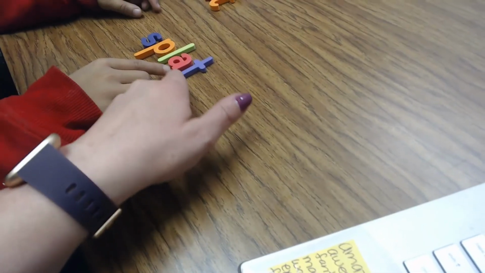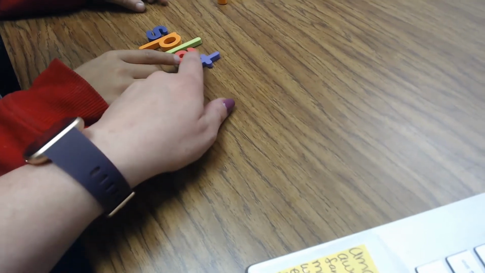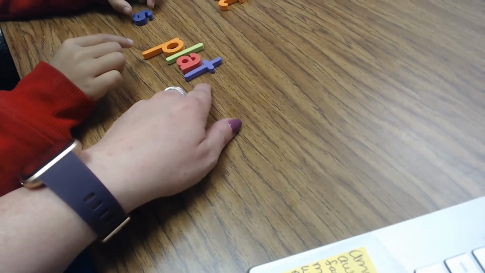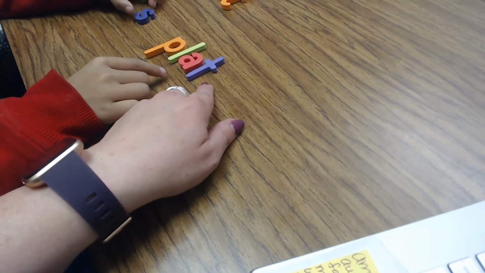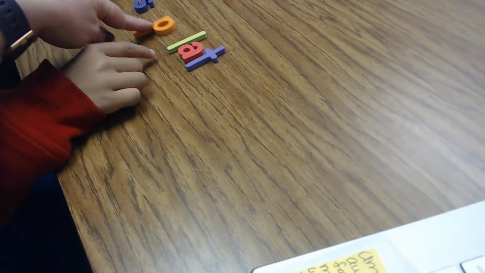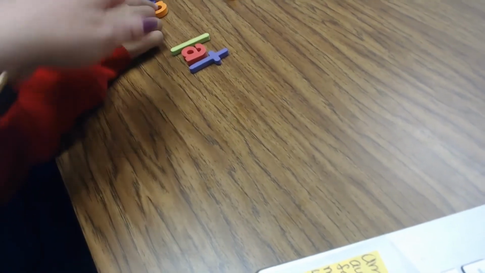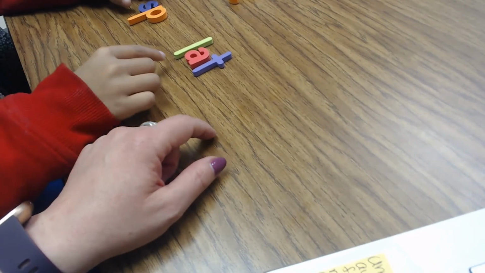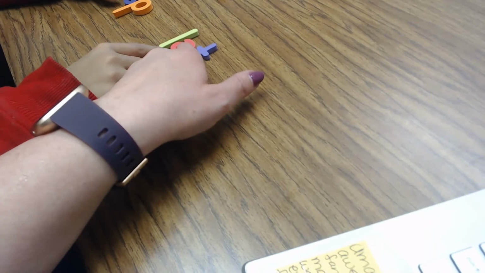What is this part right here that I know? And you said sp. So do you think I should put these two letters together? Okay, so what do those say? Sp. What is this part? A. Okay, what is it together right here, like we did right here with these?